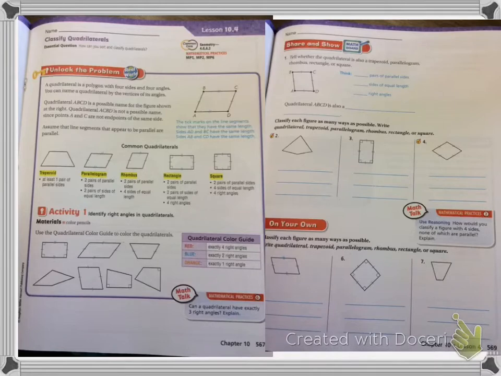I see that square and rectangle both require 4 right angles, and this image of quadrilateral ABCD does not have a right angle marked. So it is not a rectangle or square. And for the sake of my sanity, I'm going to cross those off because I want to narrow down this list as much as I can.